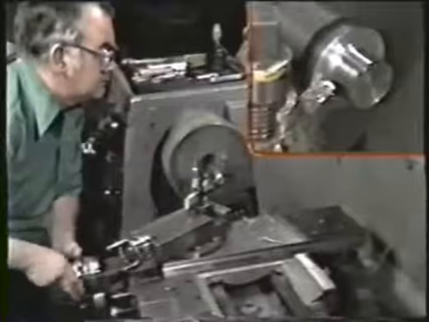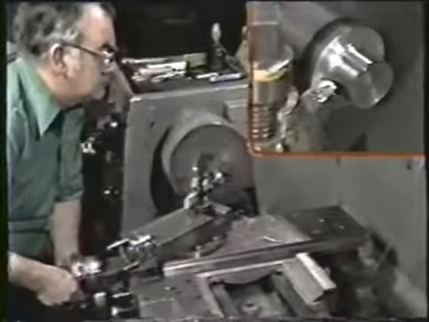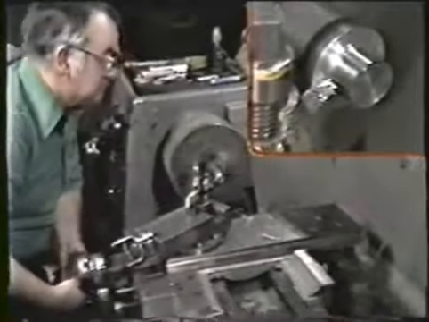Be sure in machining filleted shoulders that the gibs on the crossfeed are tight enough to prevent the crossfeed from being pulled into the work.